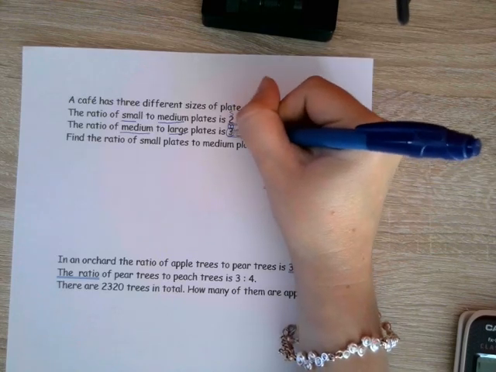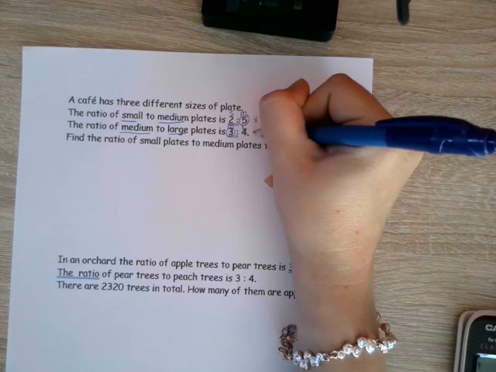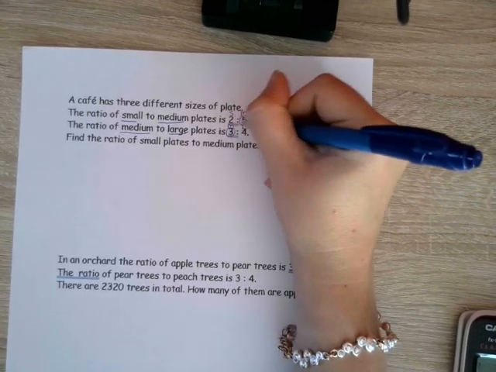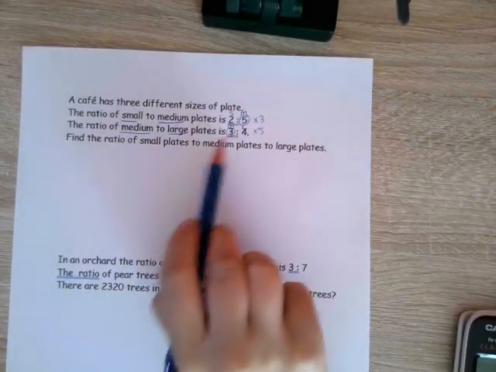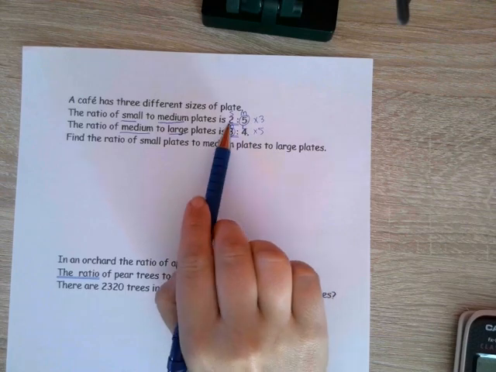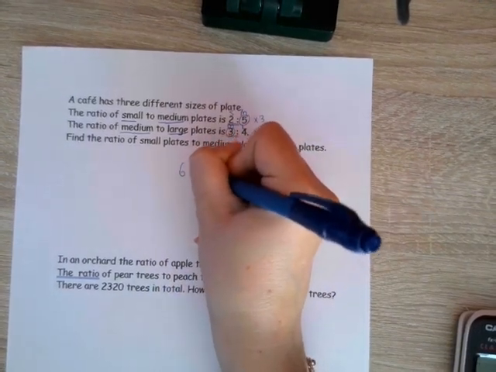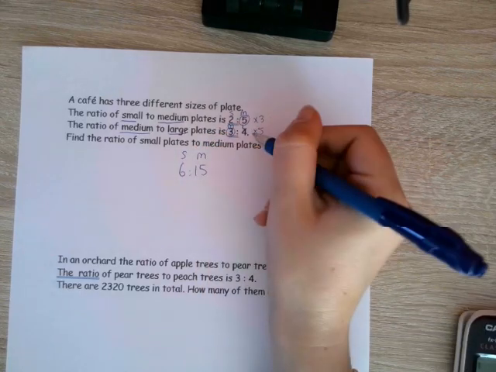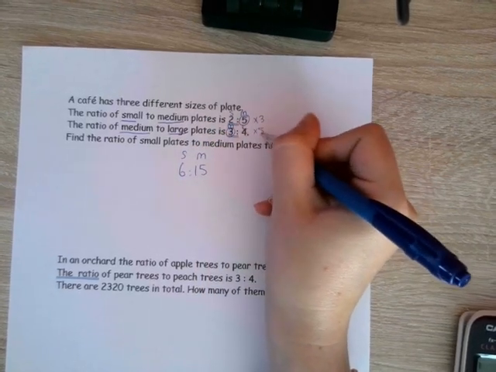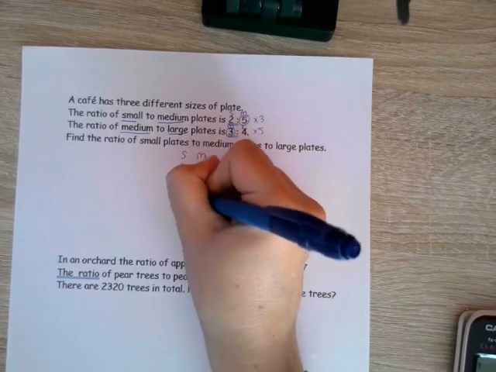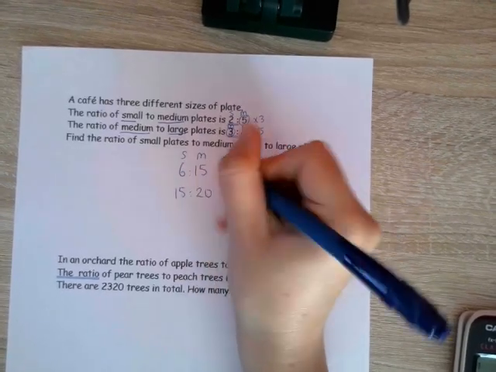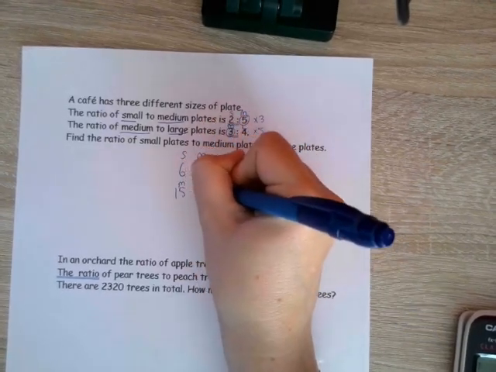And this one, if we've got the 3 here, we're going to times it by the 5, and that's going to make both of those 15. But like I say, you need to make sure you times the whole ratio. So if we times this ratio here by 3, I would get 6 to 15, and that was small to medium. And then I'm going to times this ratio by 5, so that's going to get 15 to 20, and that is medium to large, like that.